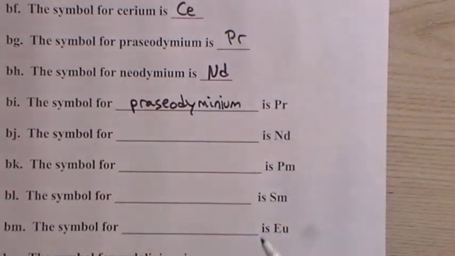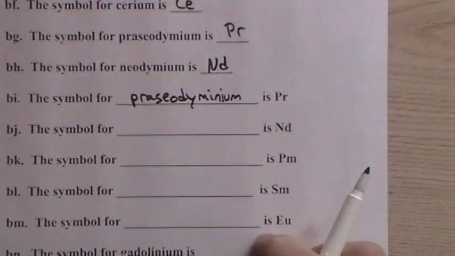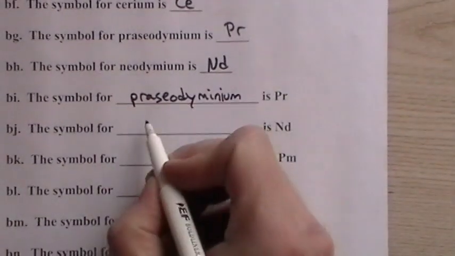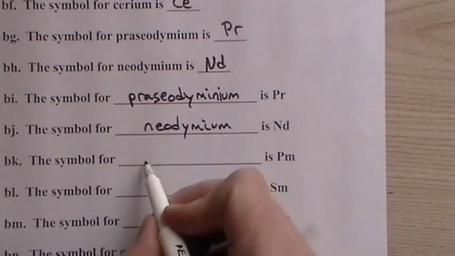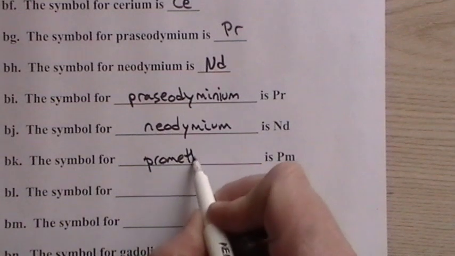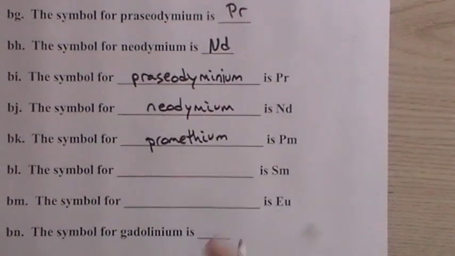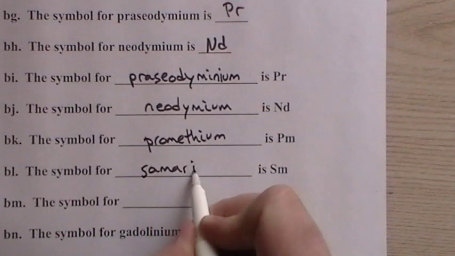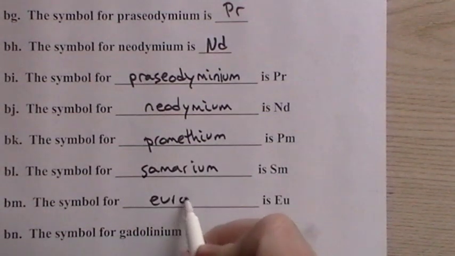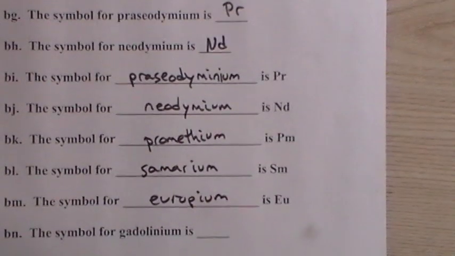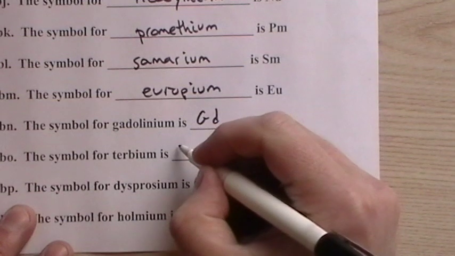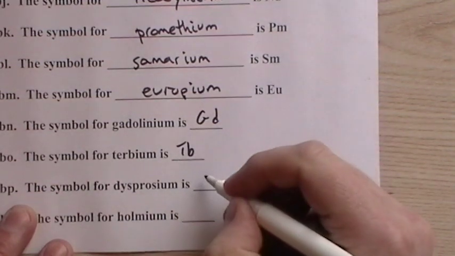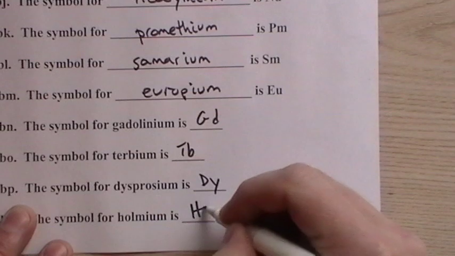Now, then the symbol for, okay, for some reason I've repeated this. There's a lot of cutting and pasting, so I didn't have to write these terms over again. But symbol, this is neodymium. Symbol, so now this is a new one, promethium. Then we have samarium. And then europium. We have gadolinium, Gd, terbium, Tb, dysprosium is Dy, holmium, Ho. Okay.